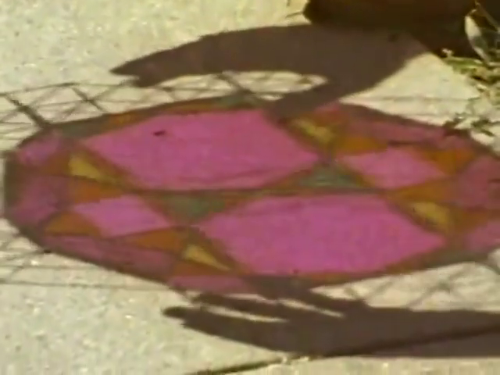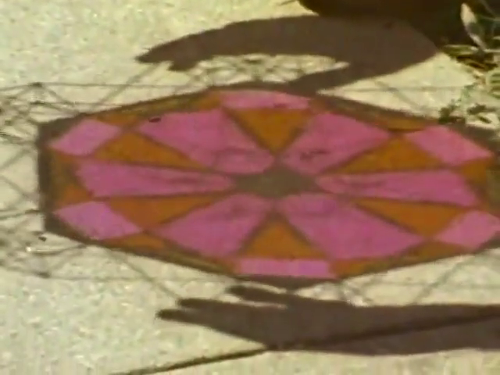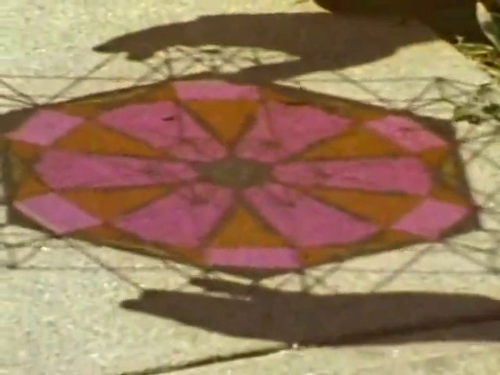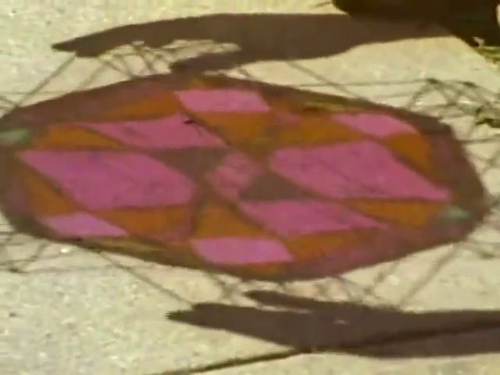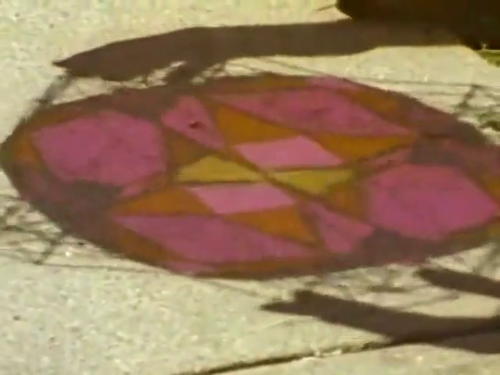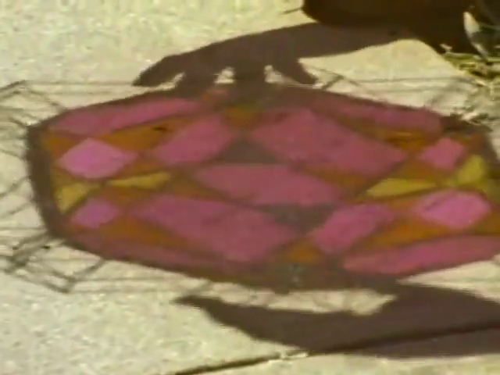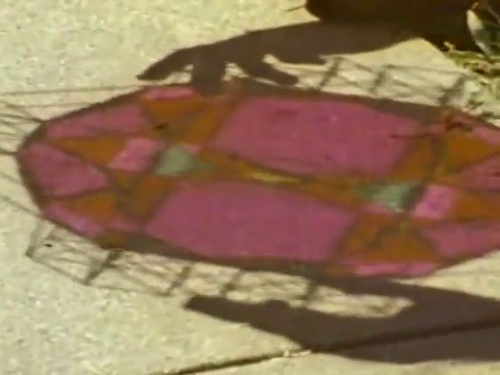Now those aren't very bad patterns. I think they're rather nice. They're just the gelatins on this framework with the sunlight shining through onto the sidewalk. Now once again we're going to shoot through this assemblage up into the sun.